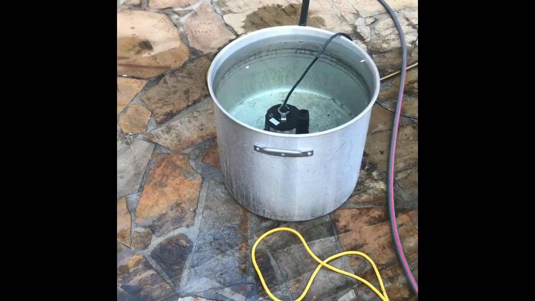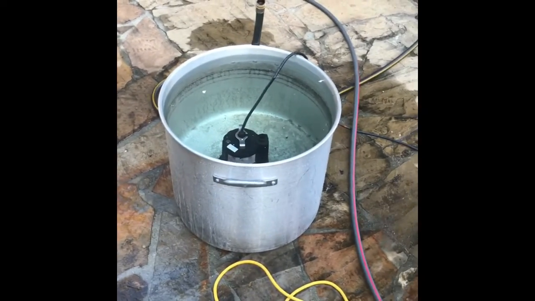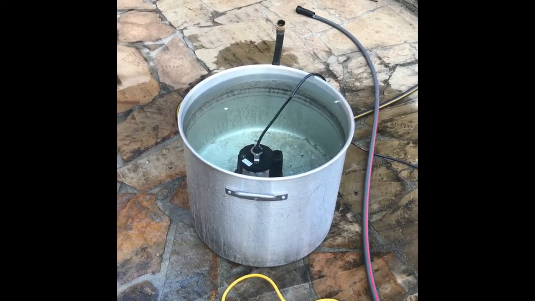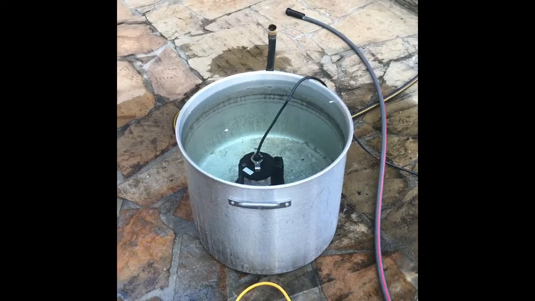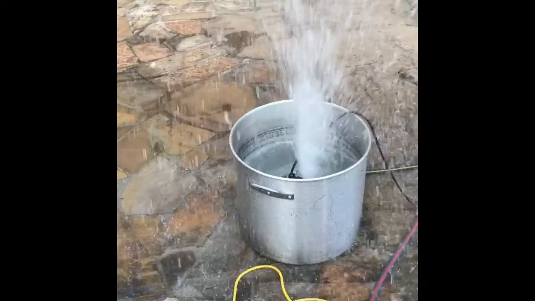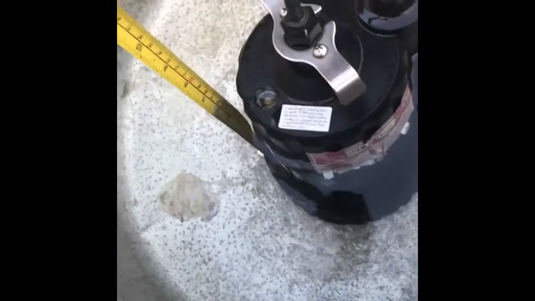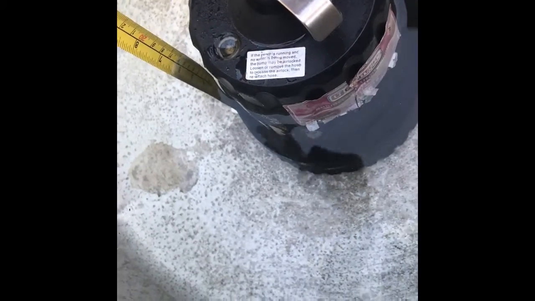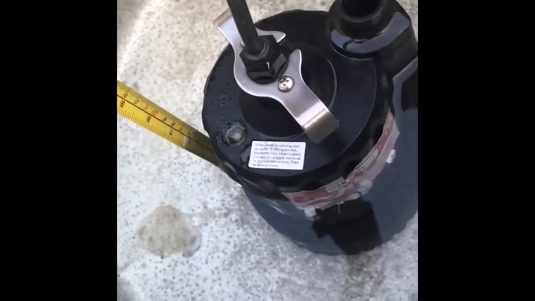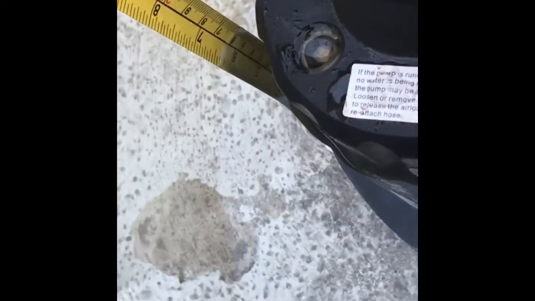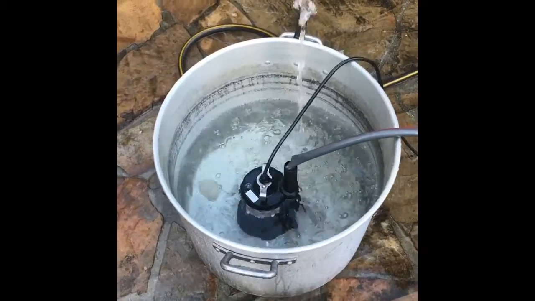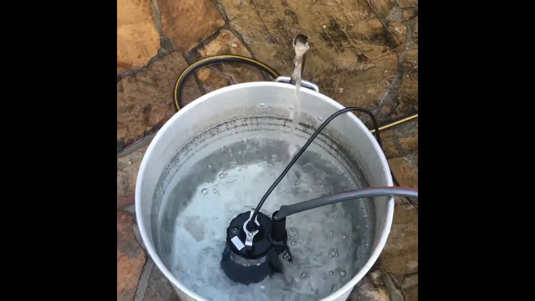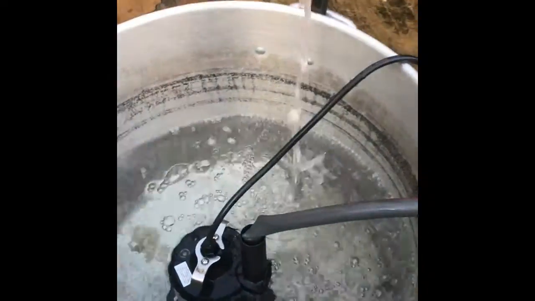Okay, with our first test, we are going to see how far the water goes down and how long it takes without the hose. Go. So 40 seconds, and we see the water has reached, what is that? A little over 6 inches. Okay, now filling the pot back up with water, and this time we have the hose attached.